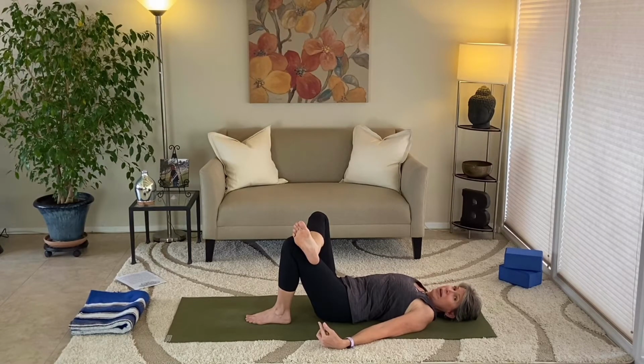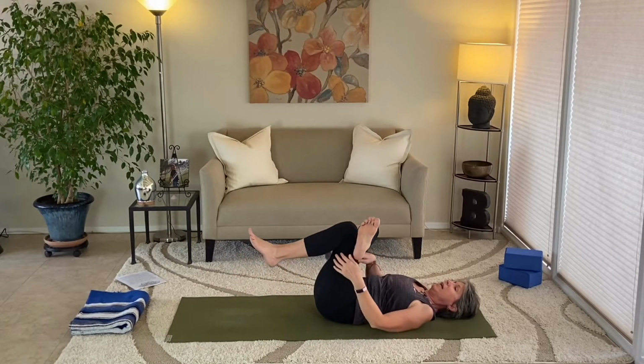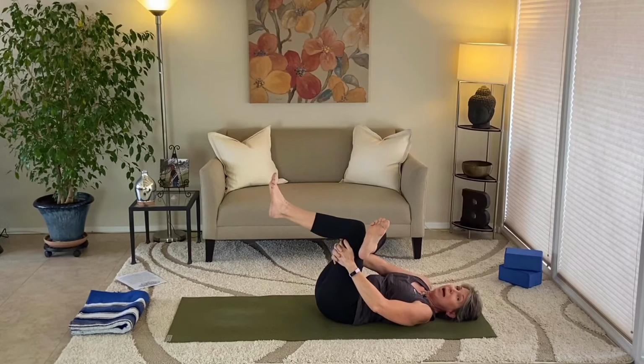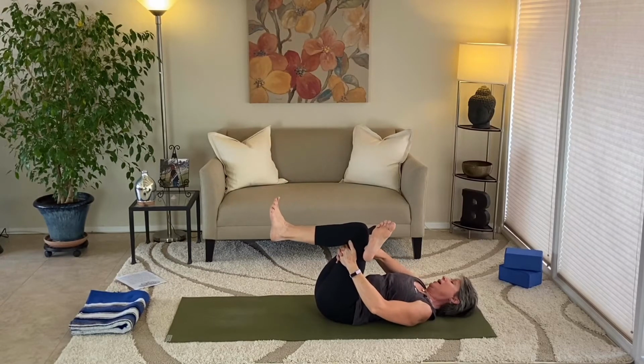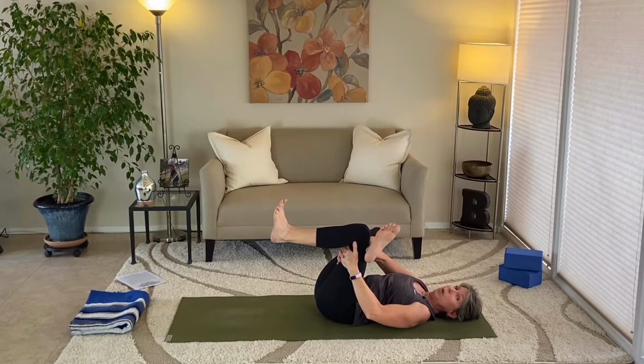Keep the right ankle where it is. Inhale, with your exhale, both knees come into the chest. We'll take the hands, wrap them around the back of the left thigh. Use the right elbow to press the right thigh away. Both feet are flexed. So now we feel that stretch on the outer right hip and thigh.